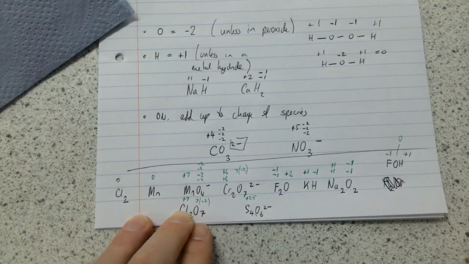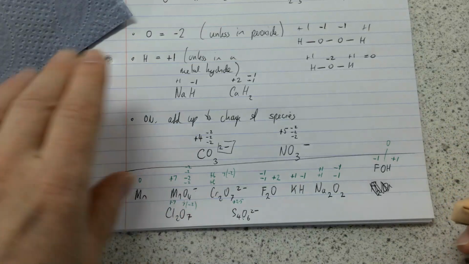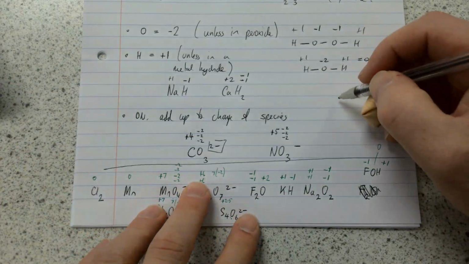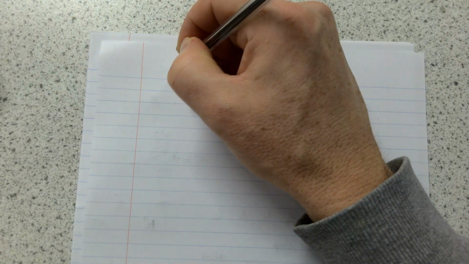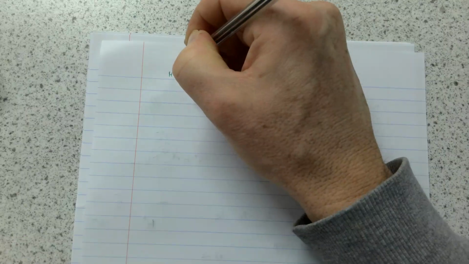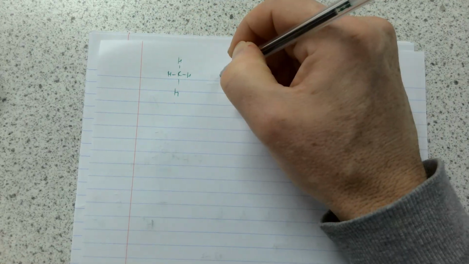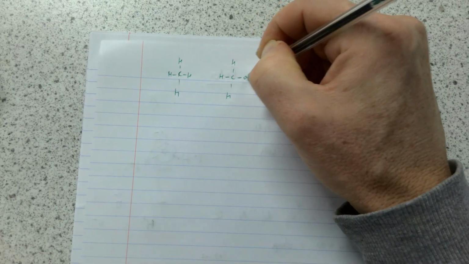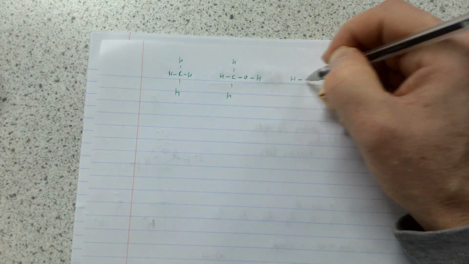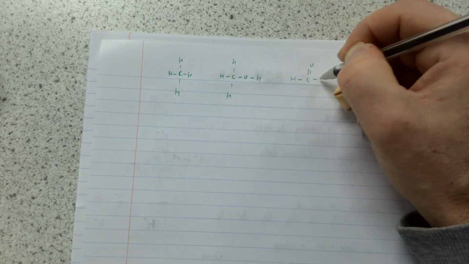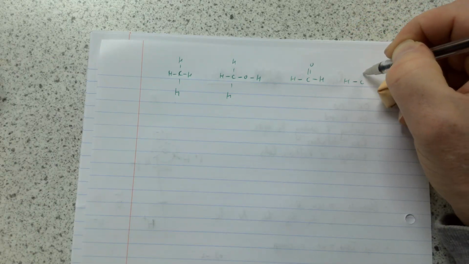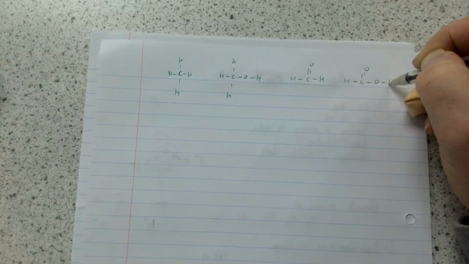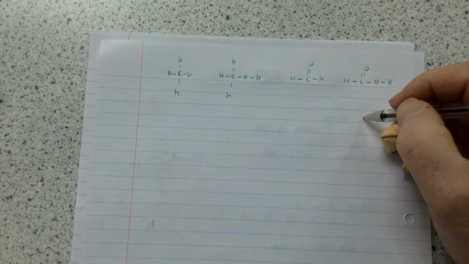That's it. I think the ones that are quite difficult are in organic compounds. So we'll do one of those. In fact, we'll do a couple of organic compounds because these are often asked as well. So let's do methane. I'm showing you through the oxidation process how the oxidation number of the carbon changes. So we'll go to ethanol, then we'll go to ethanal, then we'll go to ethanoic acid, and you'll see how the oxidation number of carbon changes in each of those, all the way up to carbon dioxide.